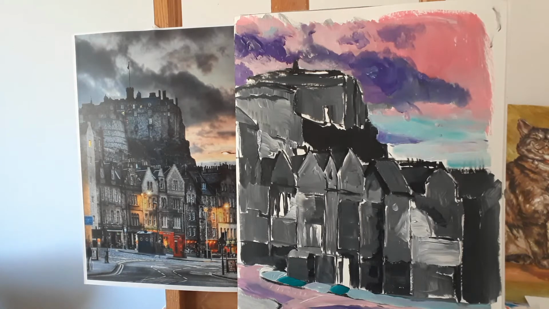And where you see the curb, which is quite dark, I'm going to use, I think, a dark Viridian. I could mix it with a bit of the purple to go even darker, because that's very black on the photo.